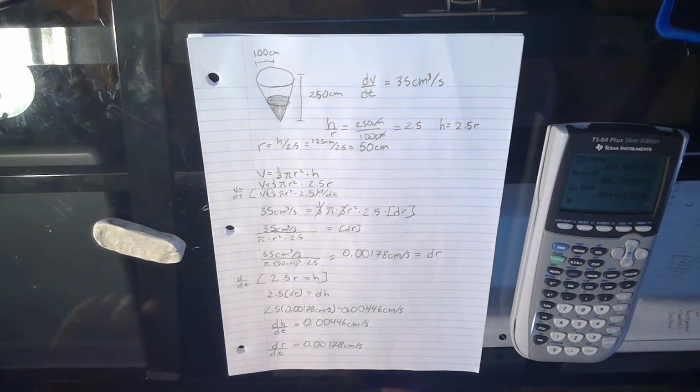We have a cone with a point going downward that's leaking water at a rate of 35 centimeters cubed per second. The base radius of the tank is 1 meter, and the height of the tank is 2.5 meters. Now we want to know that when the depth, which is essentially just the height of the cone, is 1.25 meters, at what rate is the depth changing, which is the height, and at what rate is the radius changing?